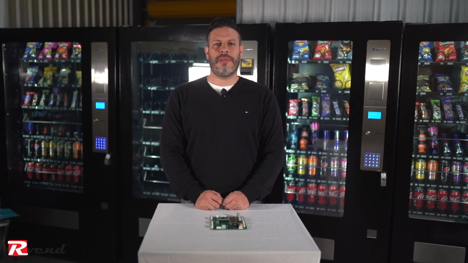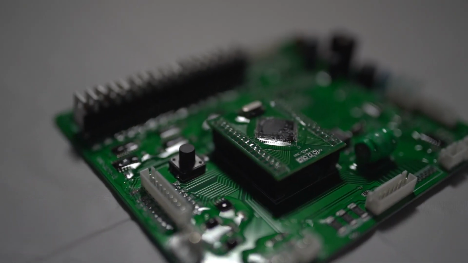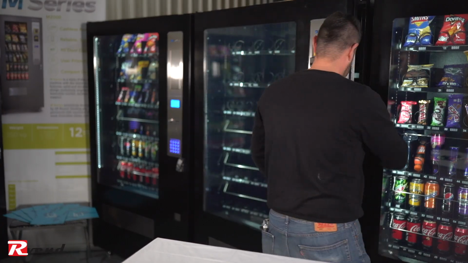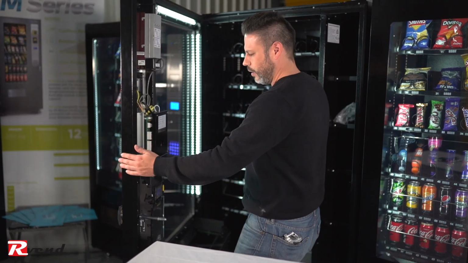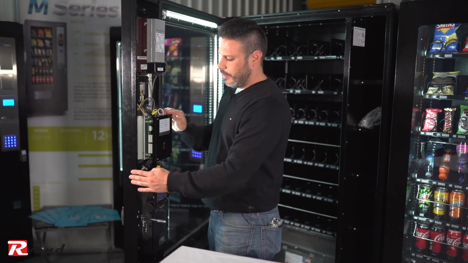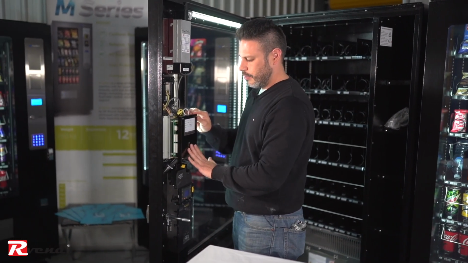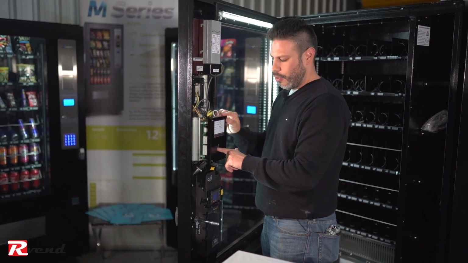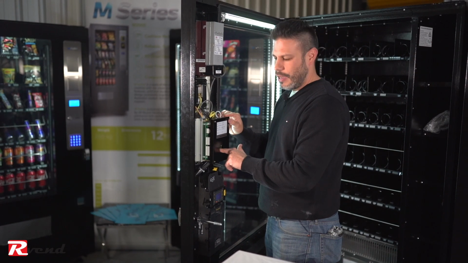Today we're going to explain the motherboard. In order to access the motherboard, we have to open up the door. The motherboard is located at the back of this cover plate. To access the menu, we can just insert our finger through the hole and press the button that is behind.